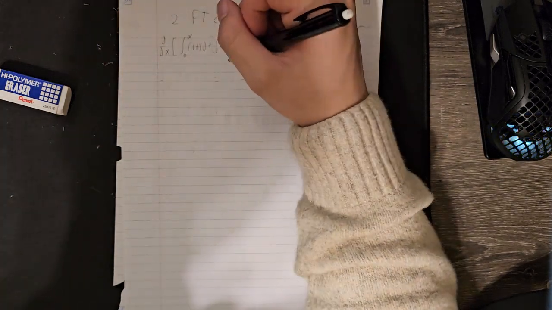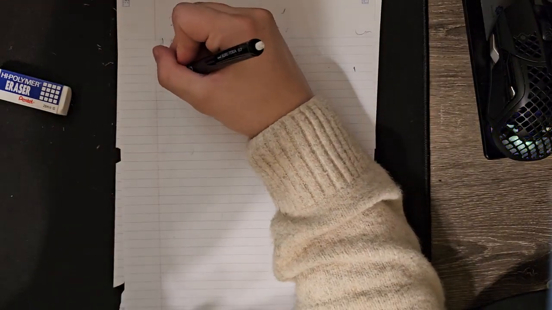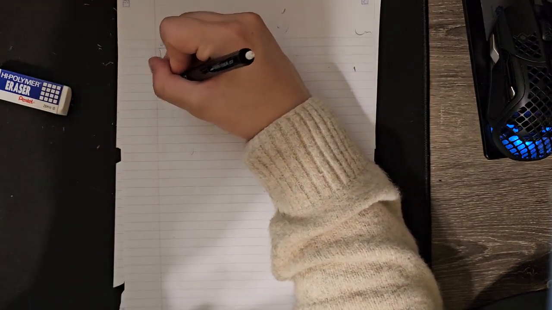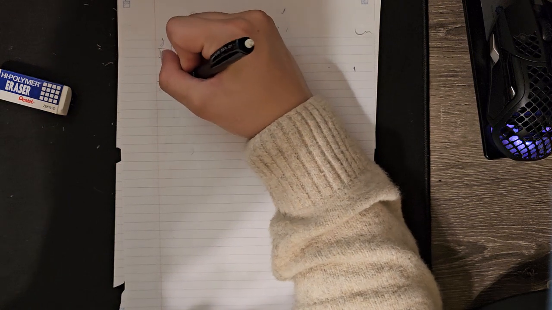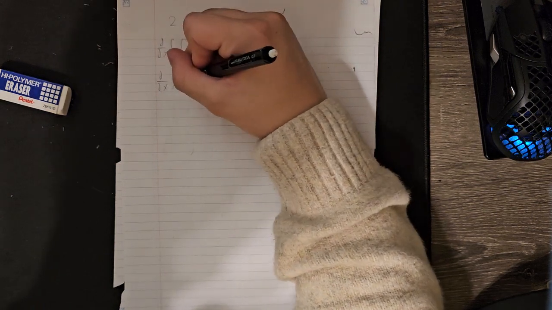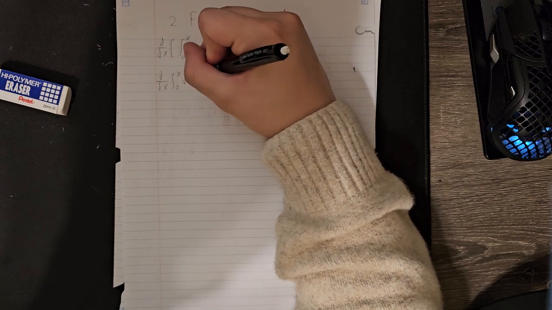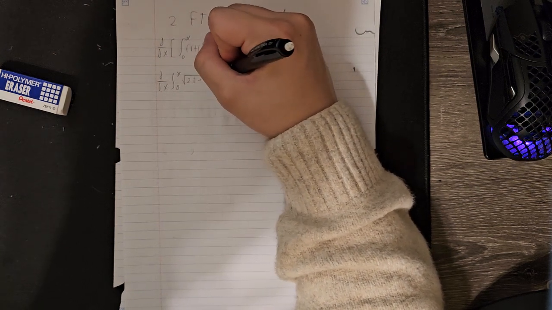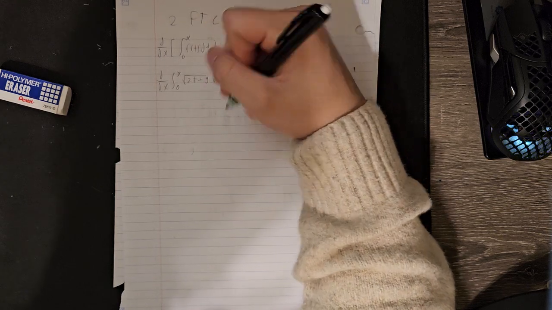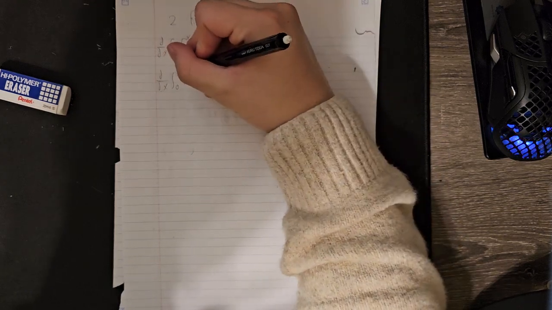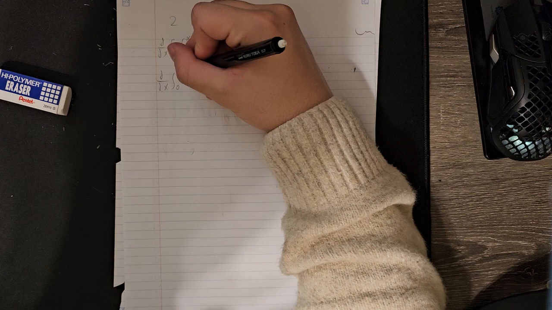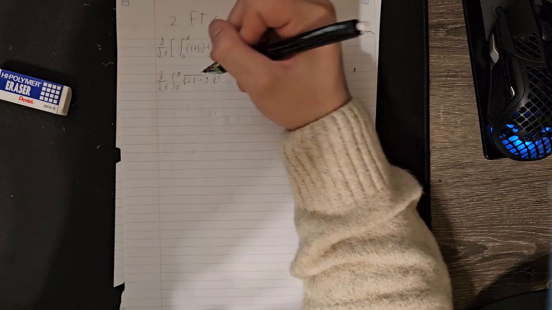So essentially, what this means is if, say, we wanted to find the derivative of the square root of 2t plus 9 dt. Well, all we would have to do is plug in x for t.